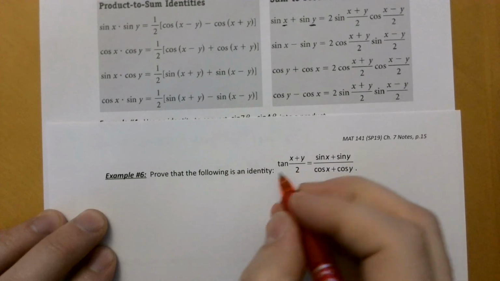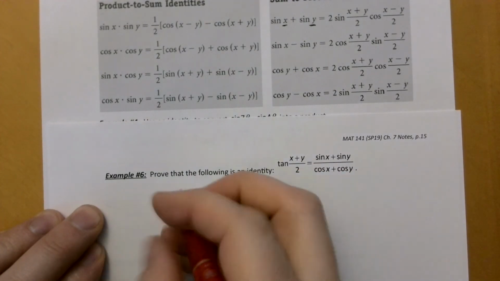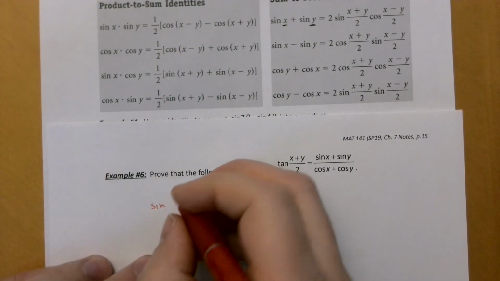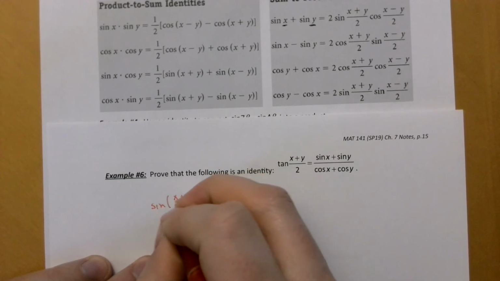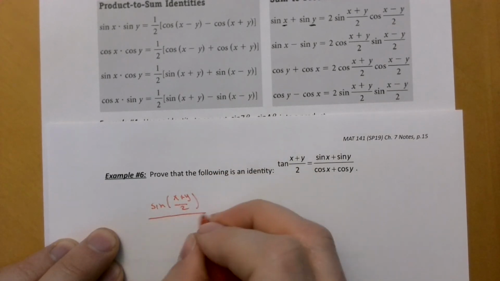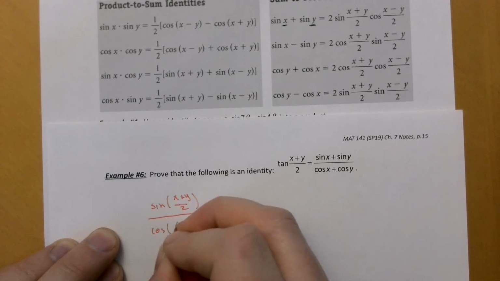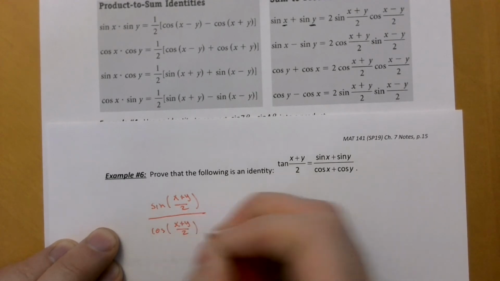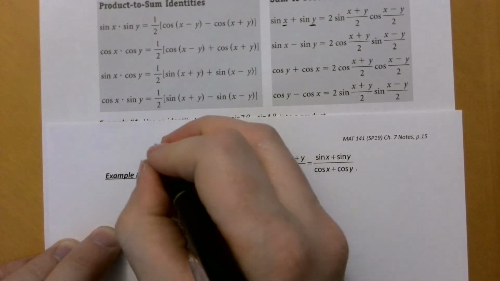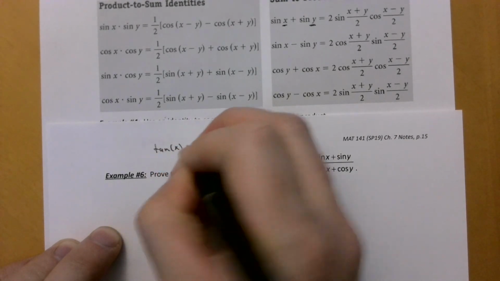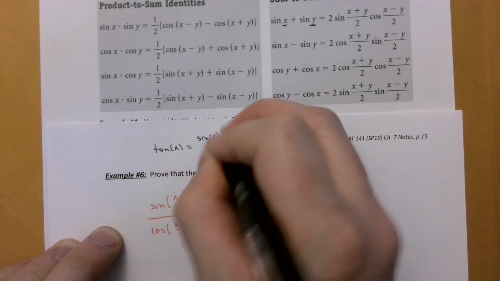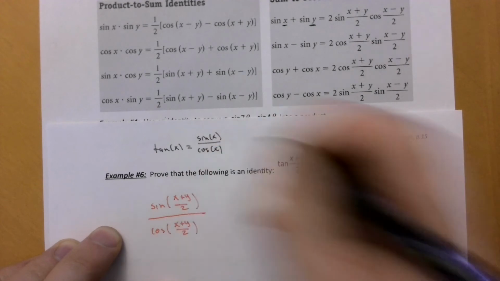So just rewriting tangent, this becomes sine of (x plus y)/2 divided by cosine of (x plus y)/2. Right, that's just our definition. I'll write that here in case you're forgetting. Tangent of x equals sine x over cosine x, one of our basic identities.